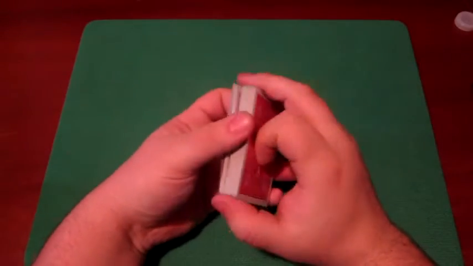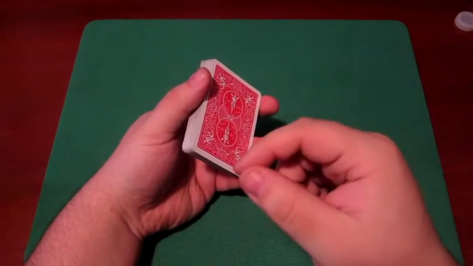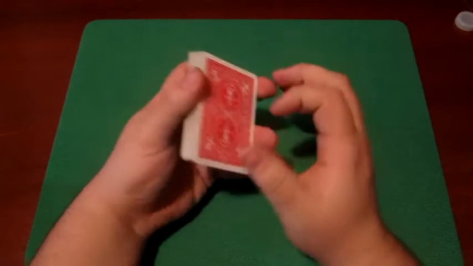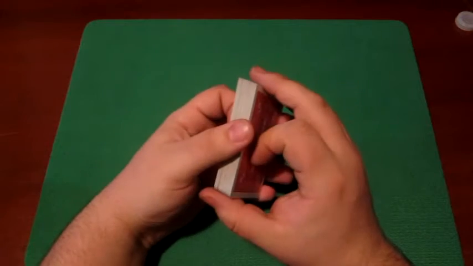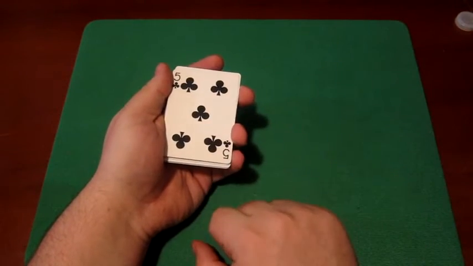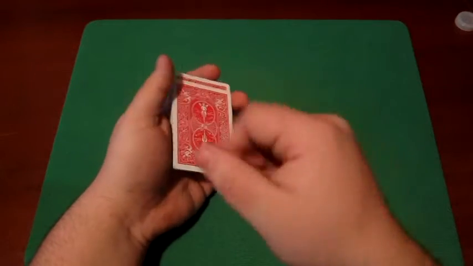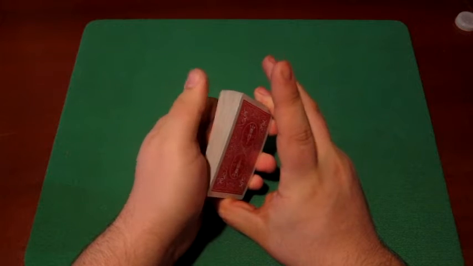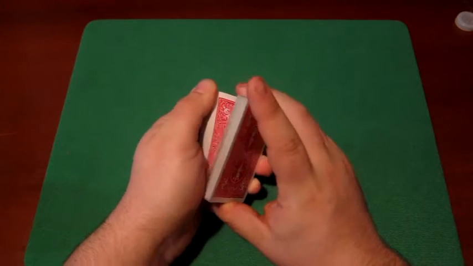Another one of my favorite forces, which I use quite a bit, especially if I have to do another force, if I've already forced one card, and I don't want to use the riffle or the crosscut. The card you want to force is on the top. Let's say the 5 of clubs. And instead of cutting this time, you just start to riffle down. And wherever they say stop, you lift it up.